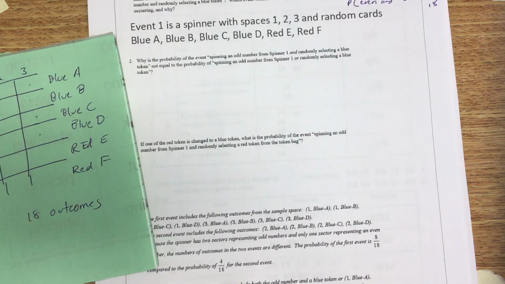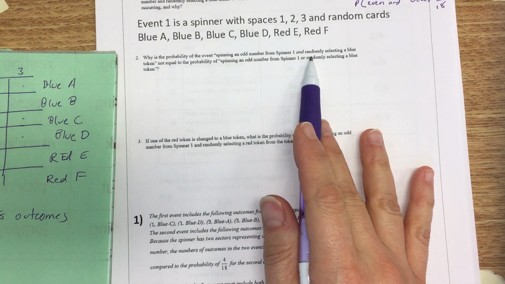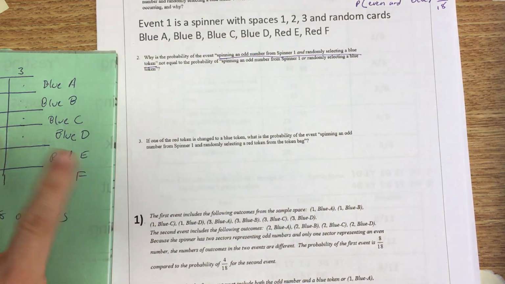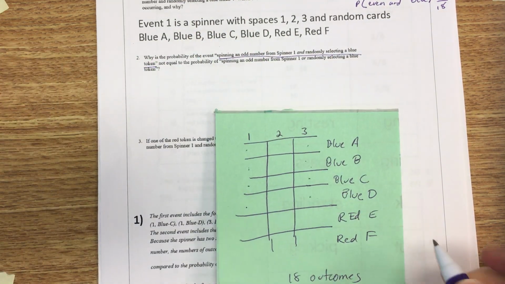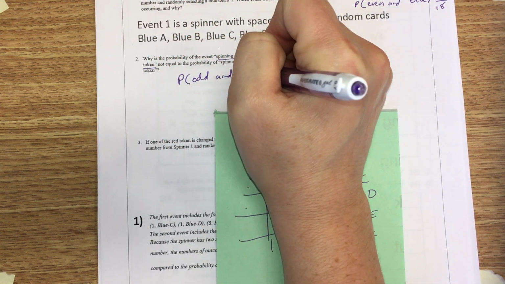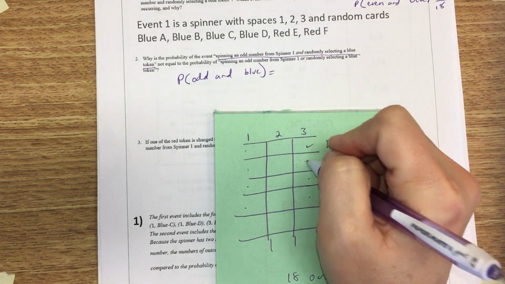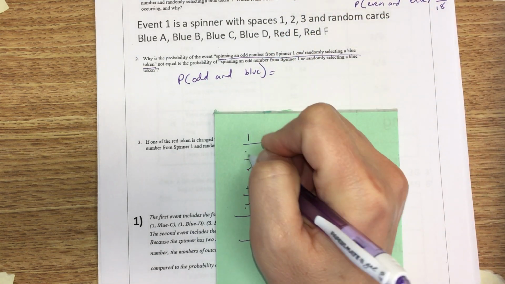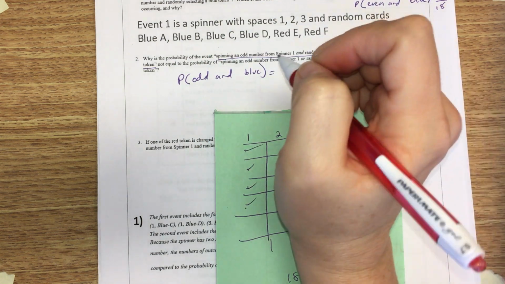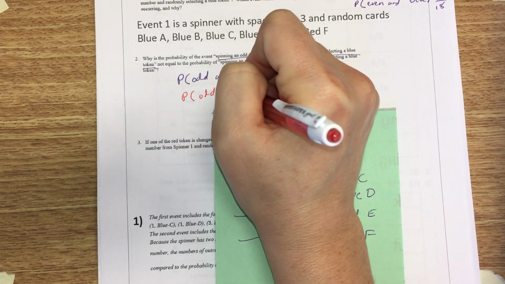I'm going to hold on to this. That's kind of handy. So question 2 asks, why is the probability of spinning an odd number and selecting a blue token different from the probability of odd or blue? So probability of odd and blue, well, we know from up above that that is these 8, 1, 2, 3, 4, 5, 6, 7, 8 out of 18. Now we want to know, how is that different from the probability of odd or blue?